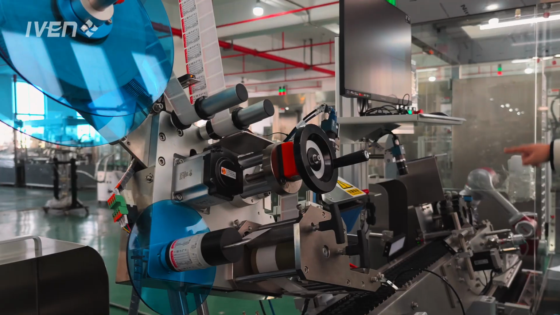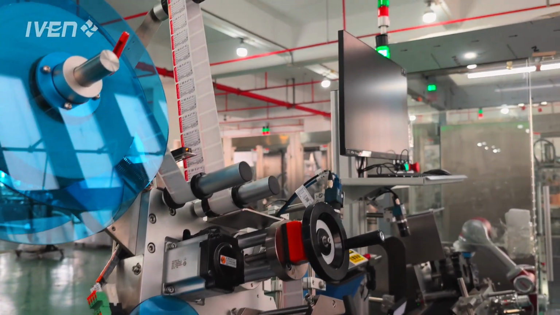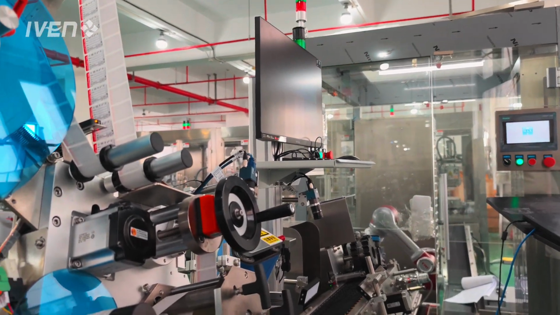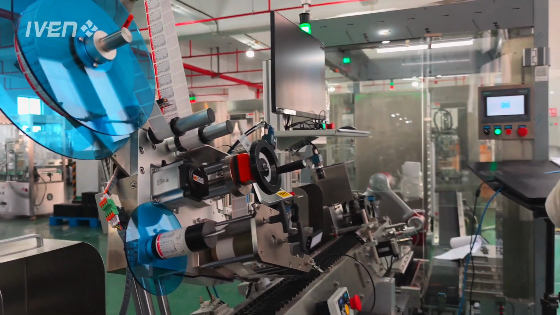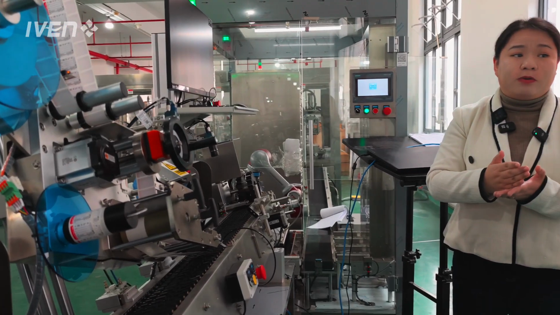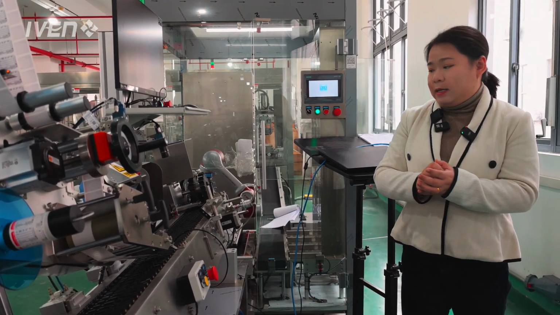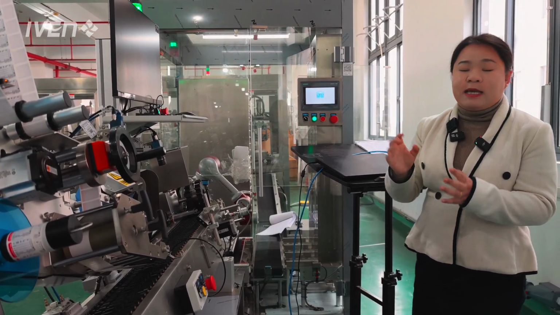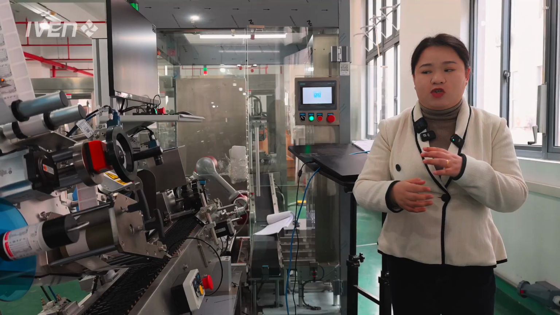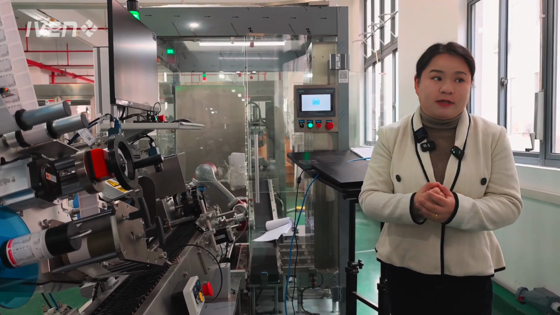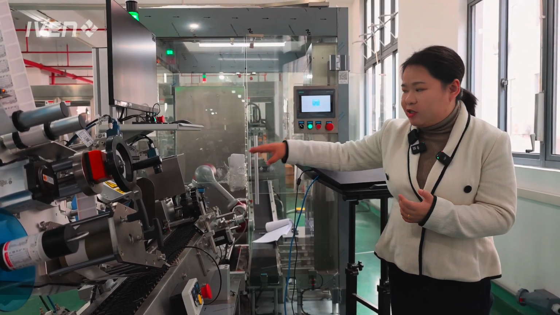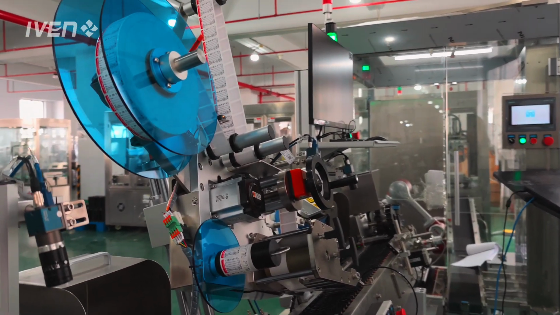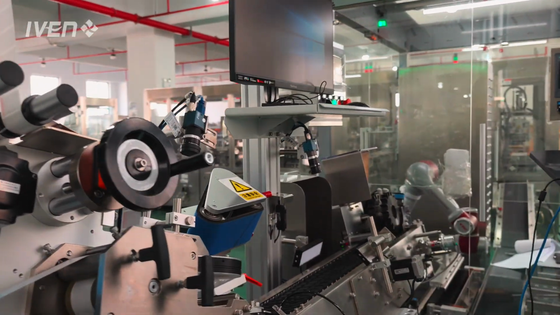After labeling, we also have a camera to take pictures of the entire product, including the cap, the label, and the tube body. If something is unqualified, we judge it as unqualified and it will be rejected. All the qualified products move on to the next station.